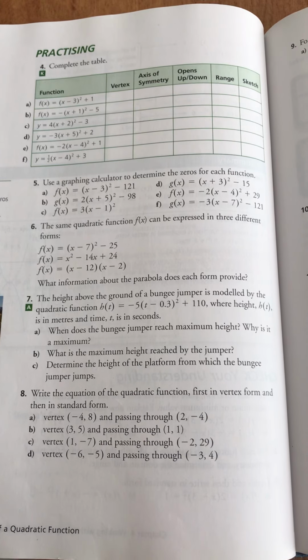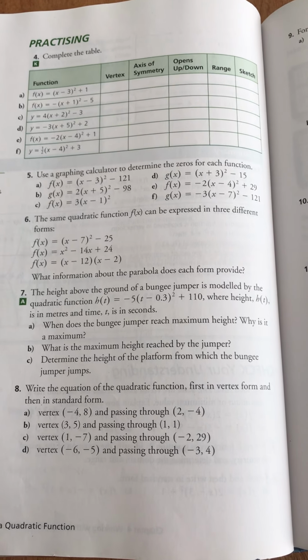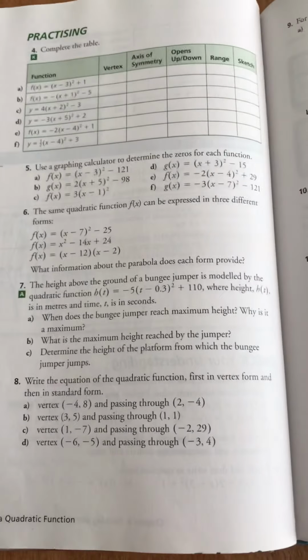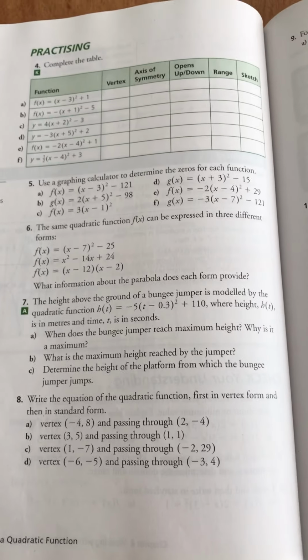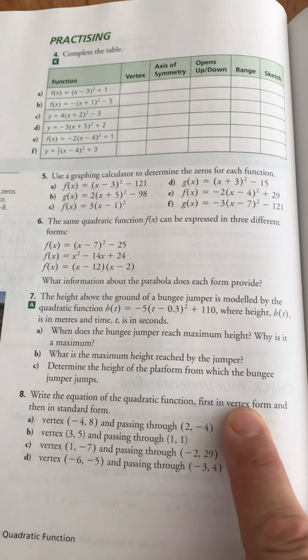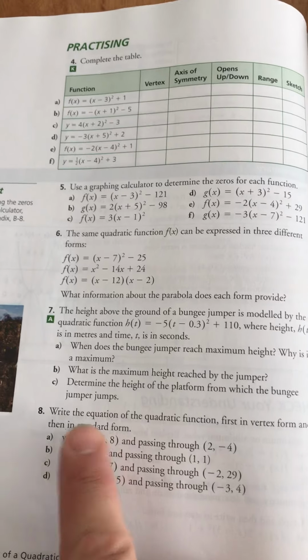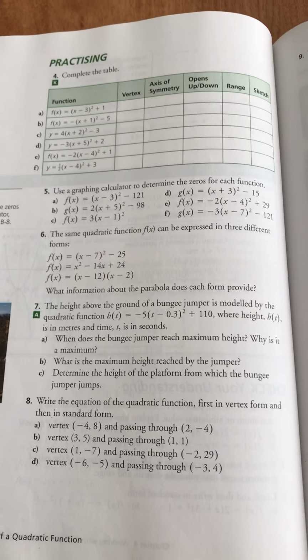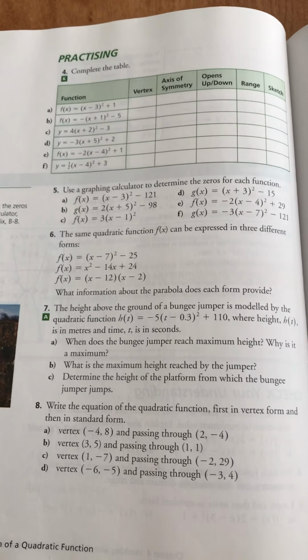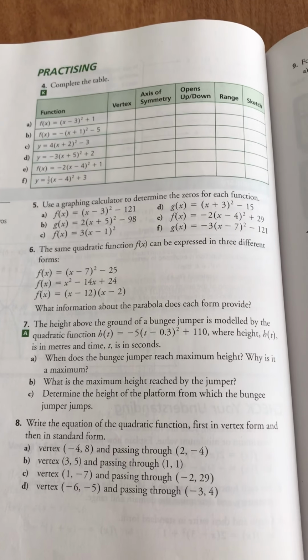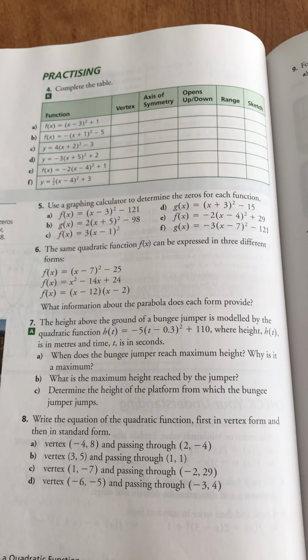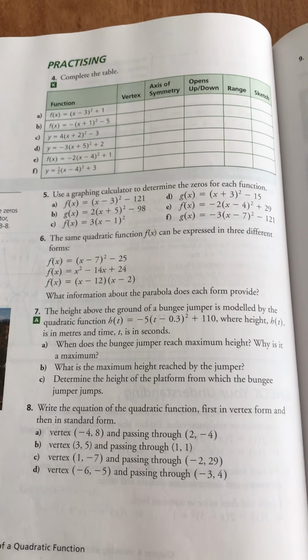And then number 8 is write the equation in vertex form. You can also expand it to standard form, but that's not required for now. So all you've got to do is just stop here at vertex form. Don't worry about the standard form. Practice a few of those. You're going to write it out on a piece of paper, and you're going to submit it at the end of the week in the assignment for the chapter 4 section.